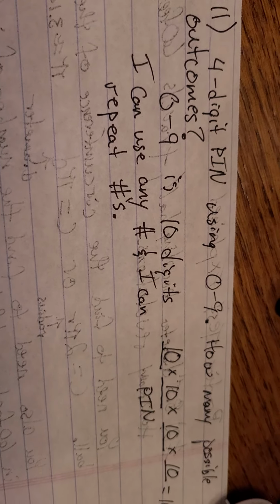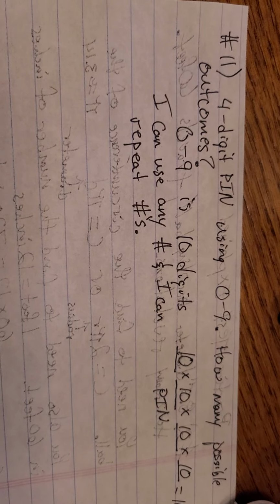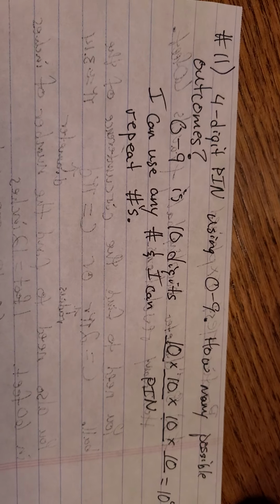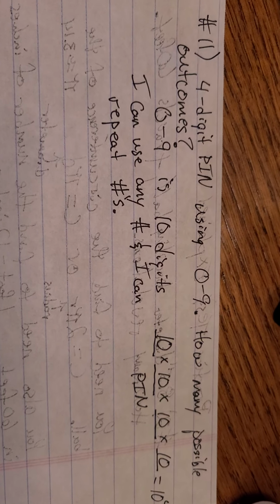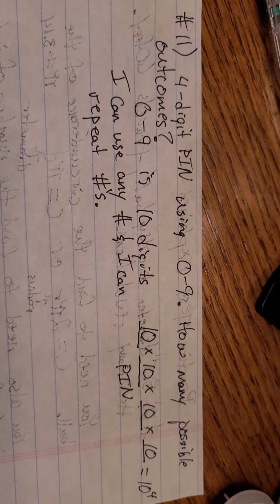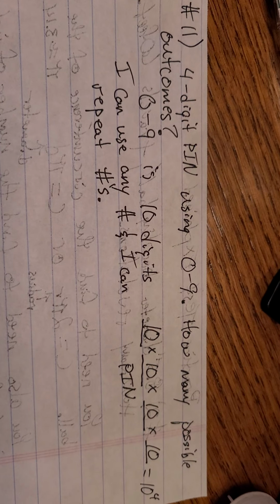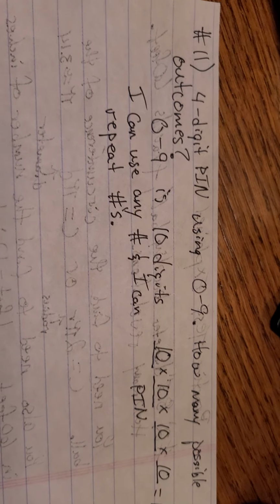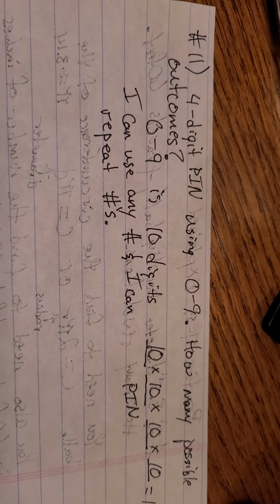All right. And then number 11, this one's actually really easy if we had gotten to this concept. This is combinations, permutations kind of thing. This is where we were going after we finished the zombie apocalypse, but we never finished school, so we didn't get there. But it says you have a 4-digit PIN number using the digits 0 through 9. How many possible outcomes? Well, 0 through 9 is actually 10 digits. So if I can use any number and I can repeat the numbers.